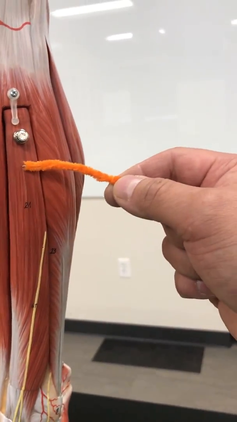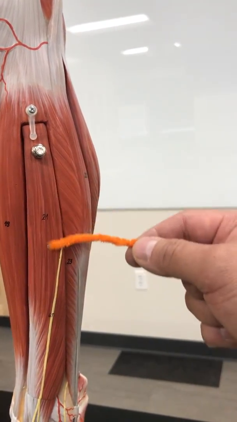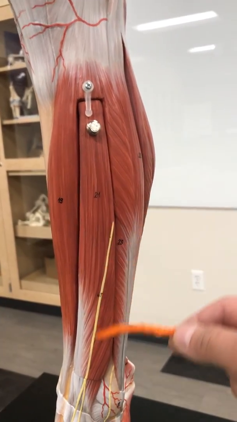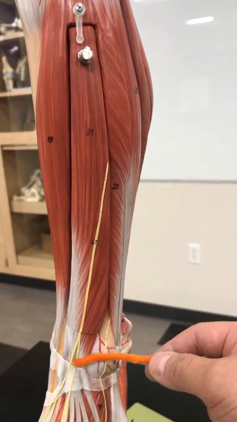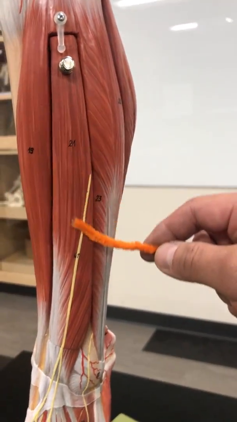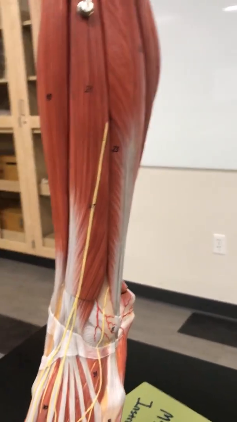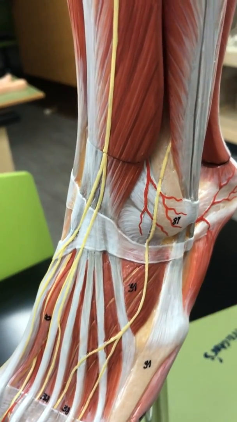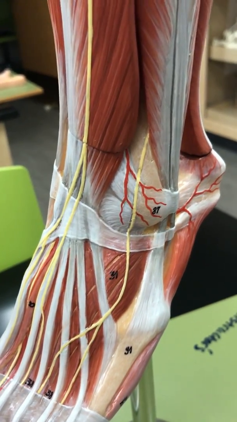Next to that, you're going to see laterally this muscle right here, and this is your extensor digitorum longus muscle. Again, if you see an extensor digitorum longus, you will also see deep in the foot area, number 31, the extensor digitorum brevis.